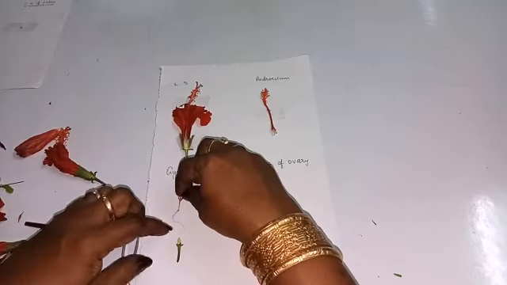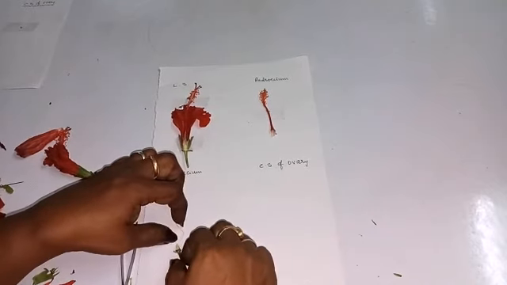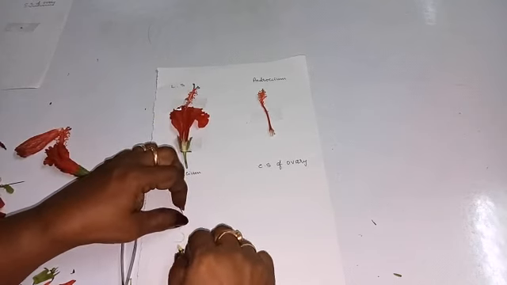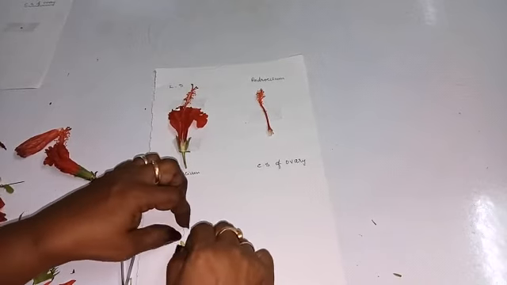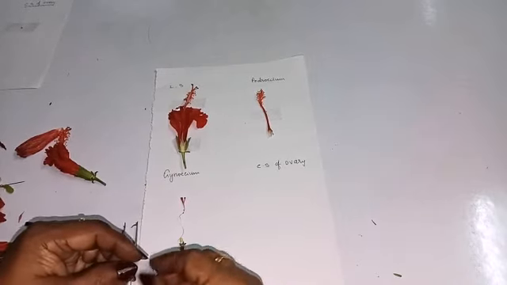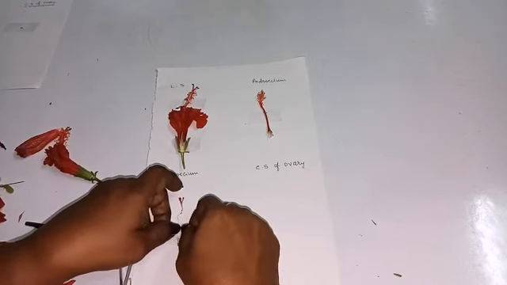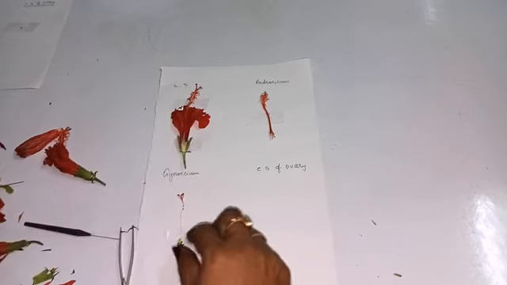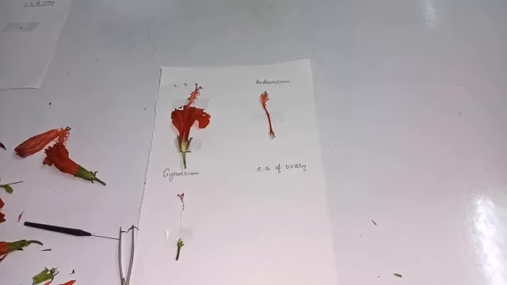That one you have to keep here. You have to stick the Gynoecium there.